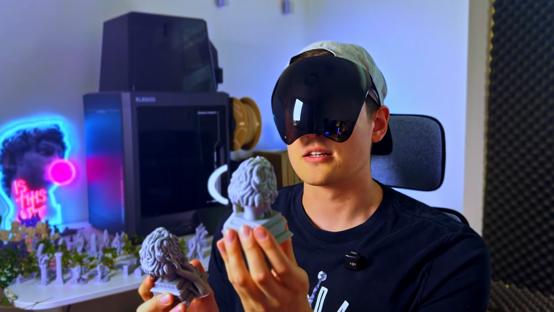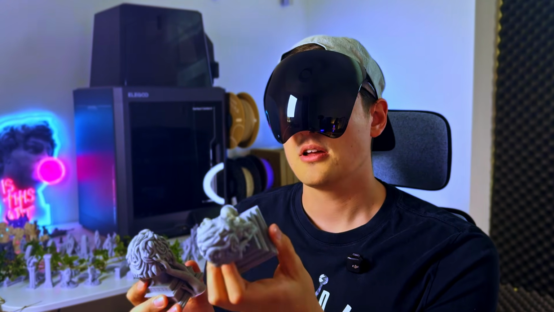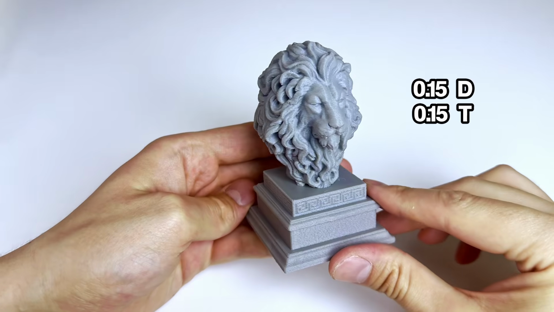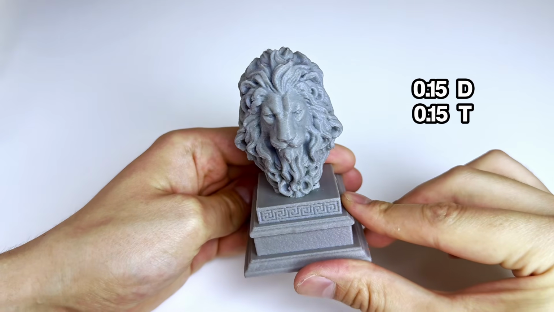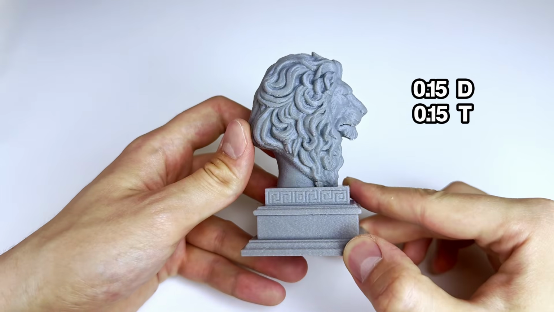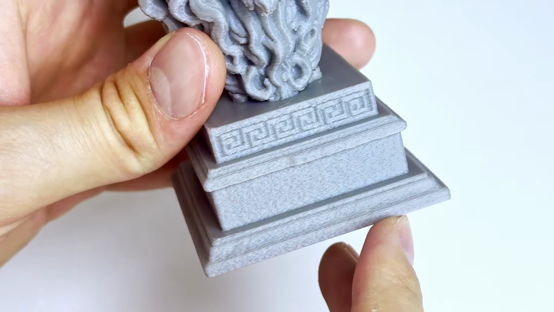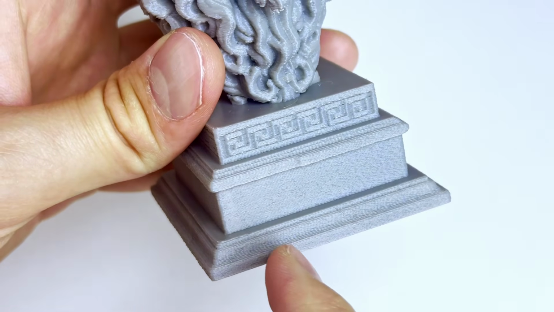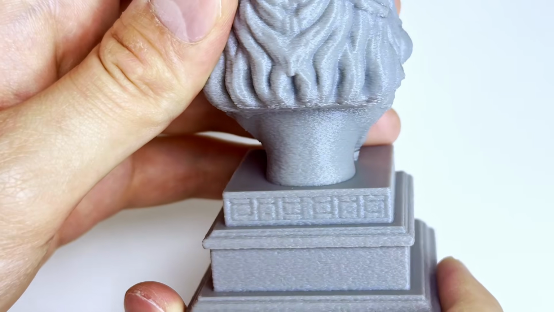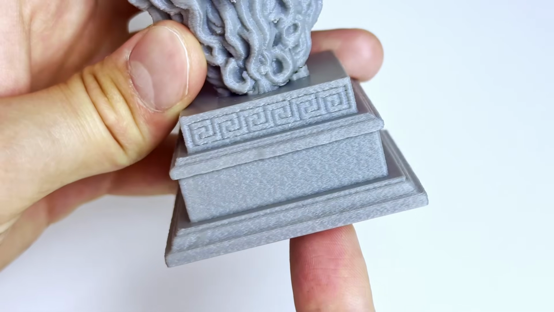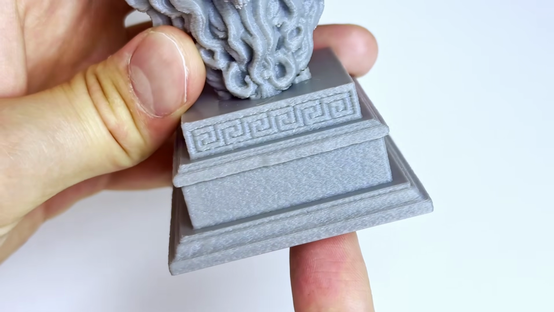Now if we compare this model to one with fuzzy skin of 0.15 mm, we come up with two observations. First is all the simple shapes and the vertical surfaces look way more interesting. The wobbly artifacts are not present anymore, and also I have a hard time distinguishing the layer lines. And from a slight distance it actually resembles a rock surface.